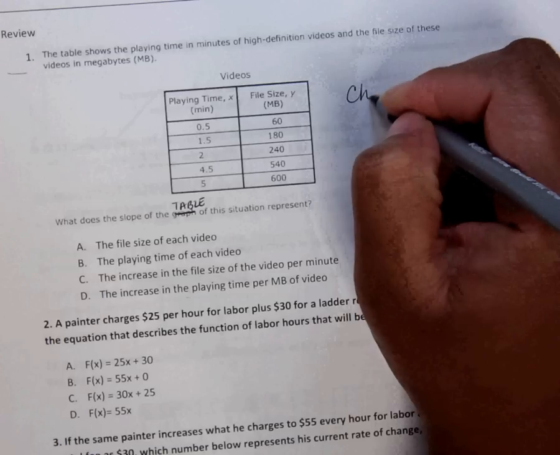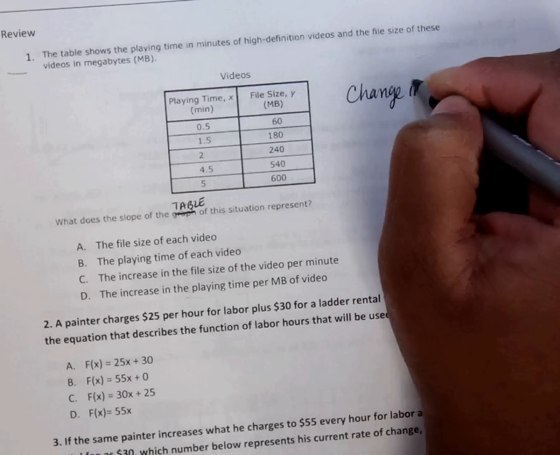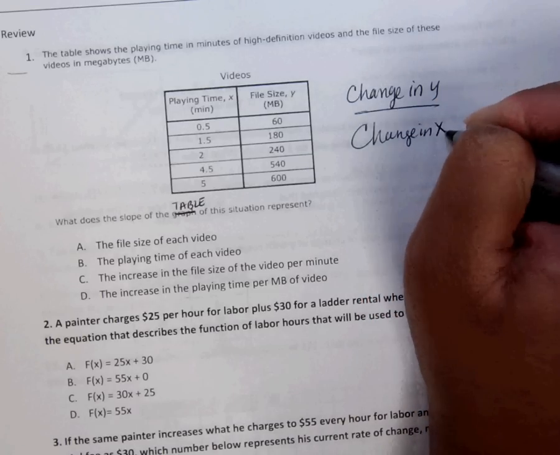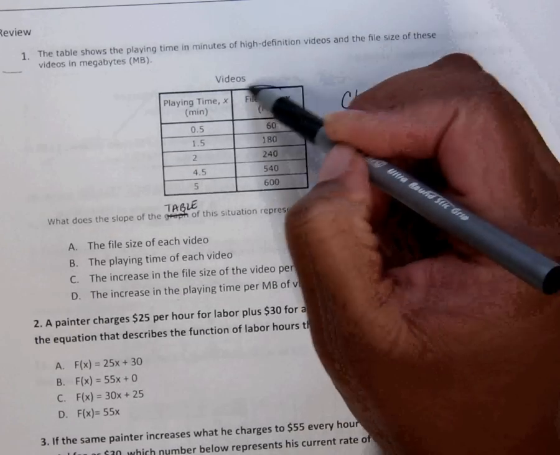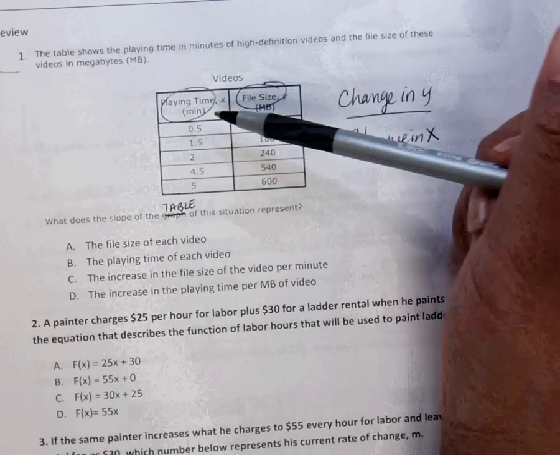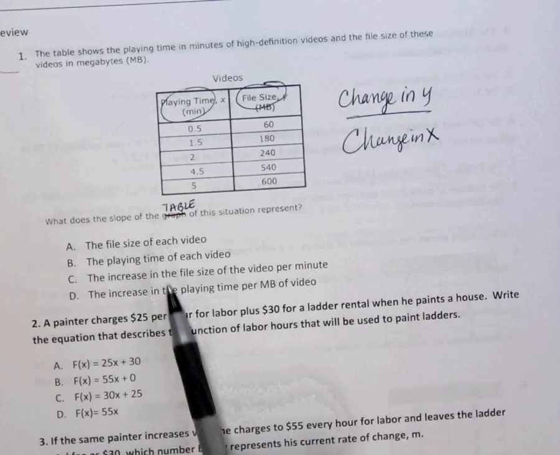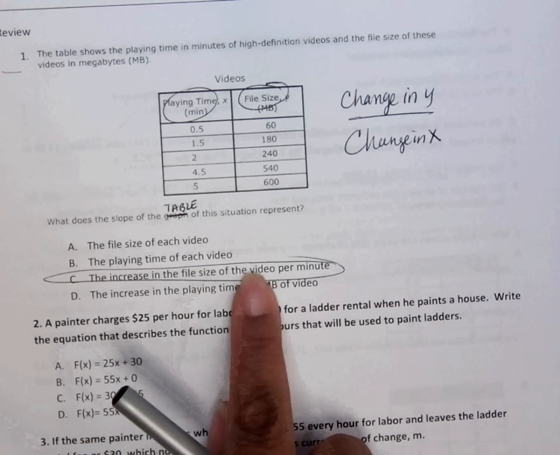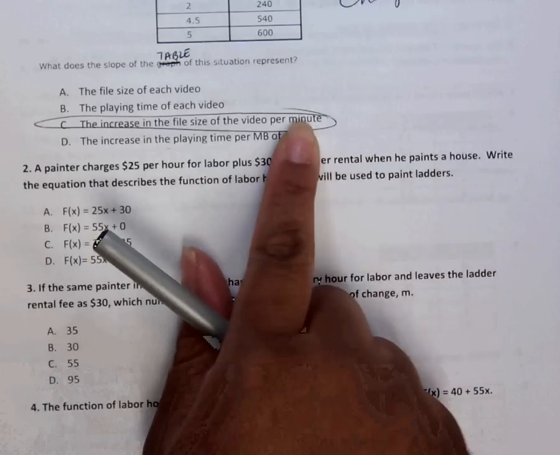Remember, it is the change in y over the change in x. And so y is talking about the file size, and x is talking about the playing time measured in minutes. Which one says that? Answer choice C. The file size of the video per minute.